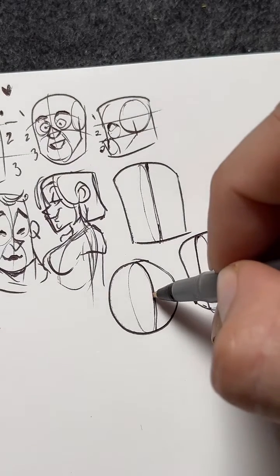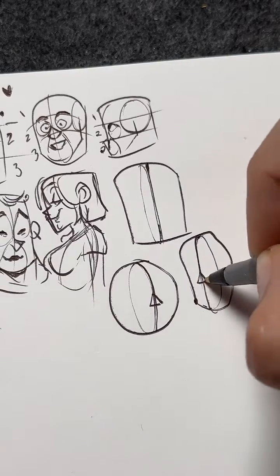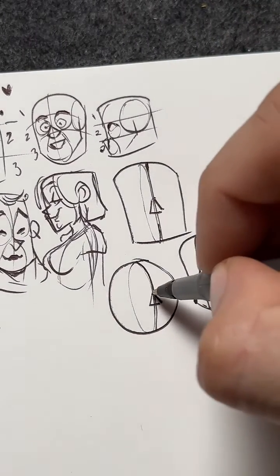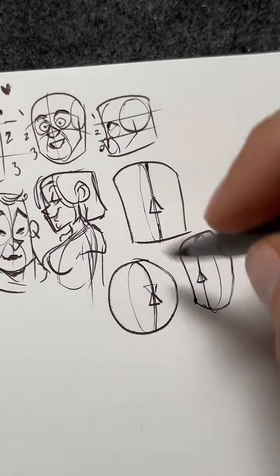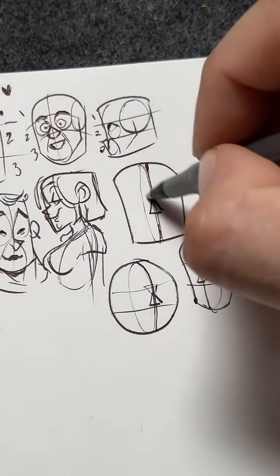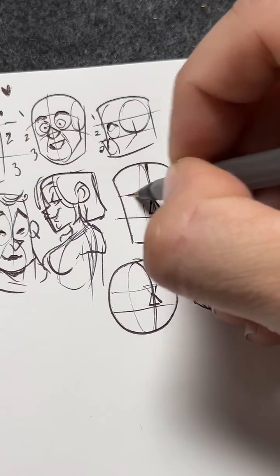So once I have the midline, I'm going to draw a triangle in that midline that's going to tell me where my nose is going to be. That triangle, if I duplicate that triangle up here, that gives me my thirds. The top of this will be my eyebrows.